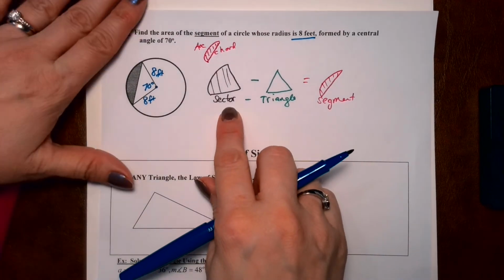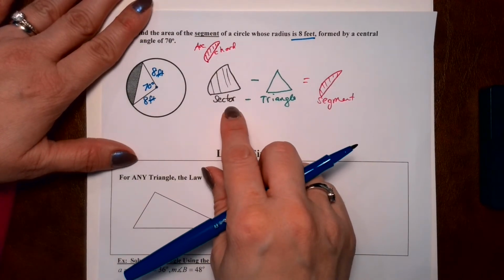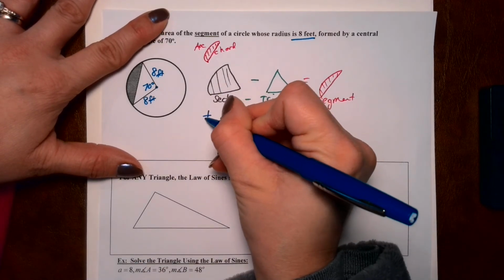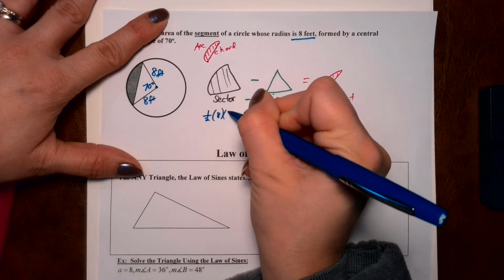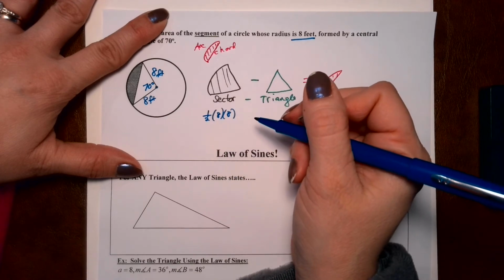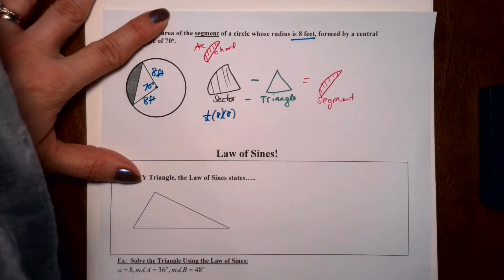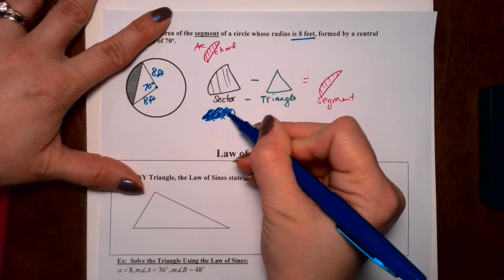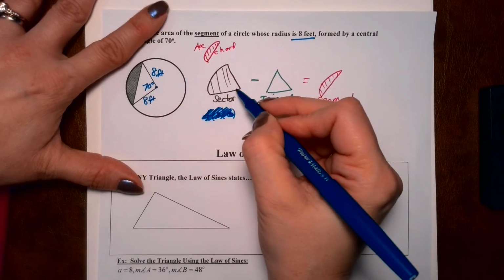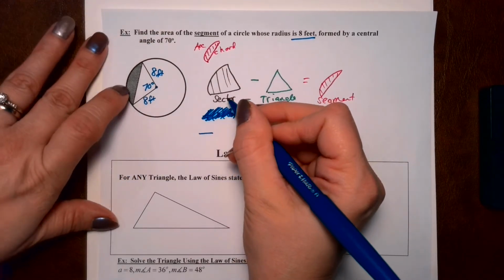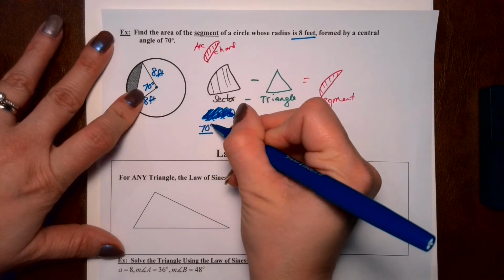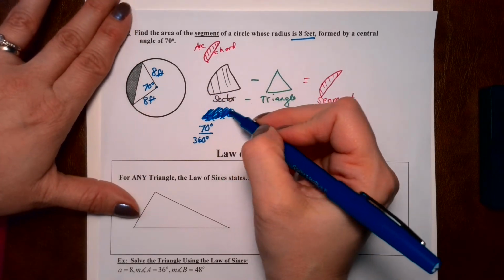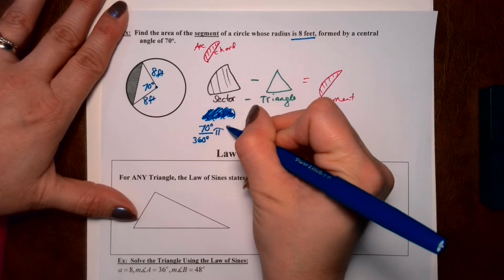Okay, so how do you figure out the area of a sector? What's that formula? So we're going to have 1/2 times 8 times 8. I'm sorry, hang on. This is not the sector. The sector is the piece of the circle. It's a fraction of the circle. So we're going to have 70 degrees out of 360. And then the area of an entire circle would be pi r squared.